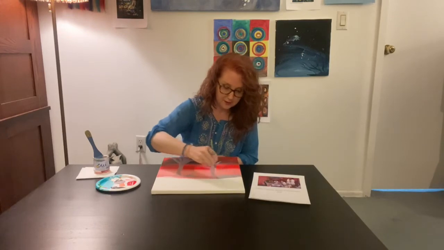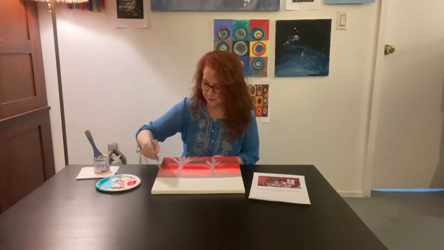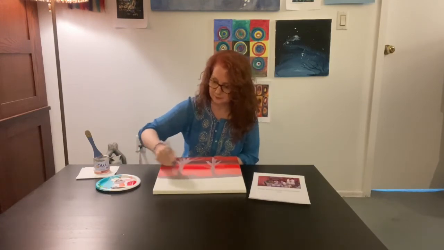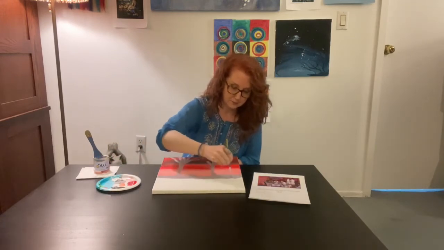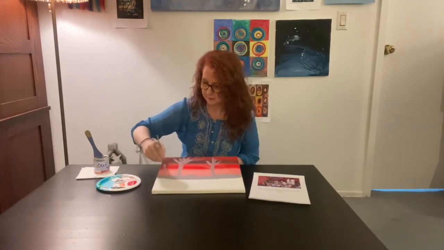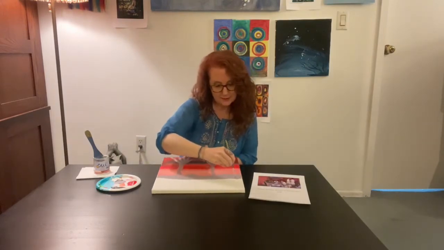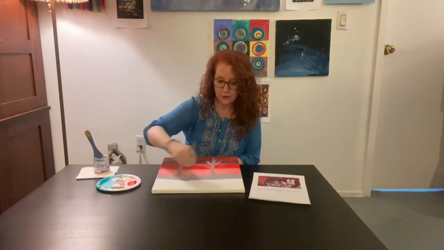I'm going to just fill in a little bit more earth down here below my trees. And then I'm ready for my next layer. My next layer is going to be a little bit darker.